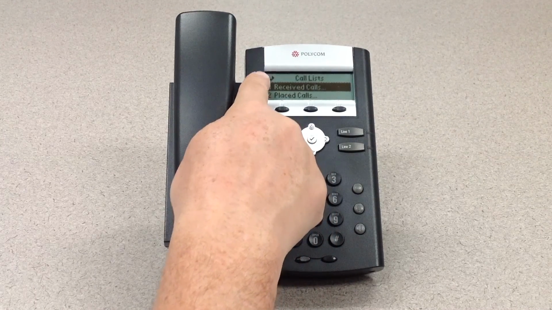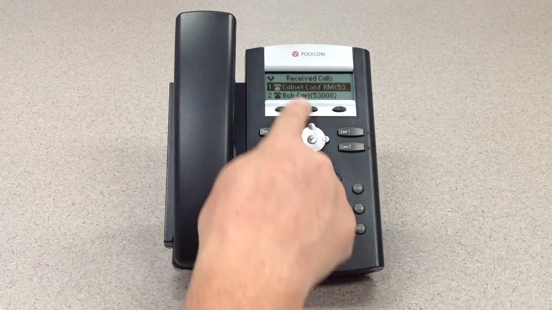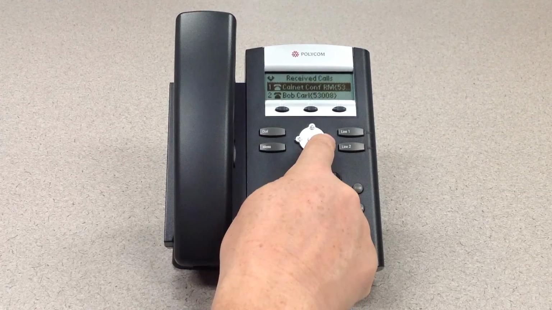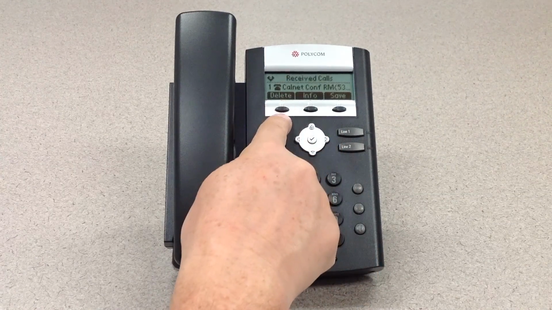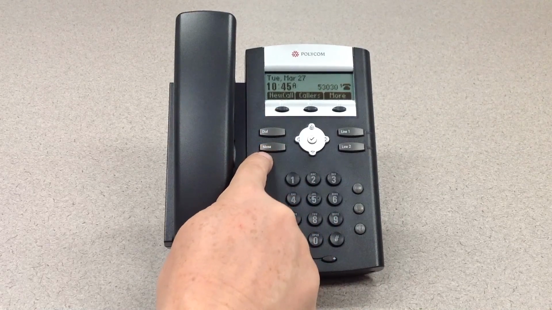In this example, we are again choosing Received Calls. Highlight the individual entry and select the right arrow of your display control keys and choose the Delete soft key. Press the menu button to return to the home screen.